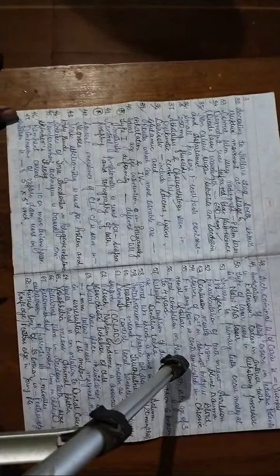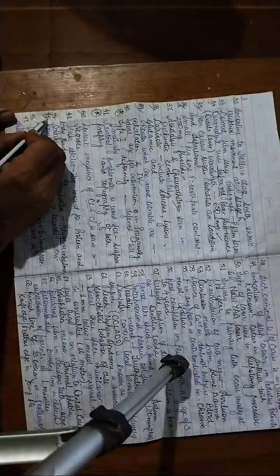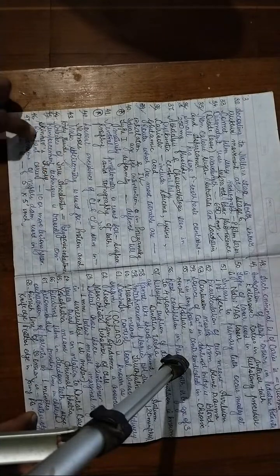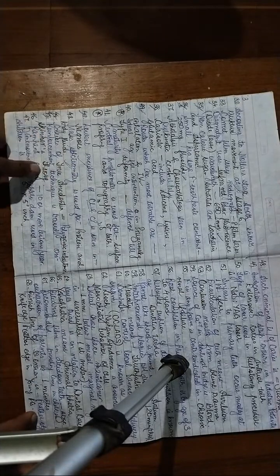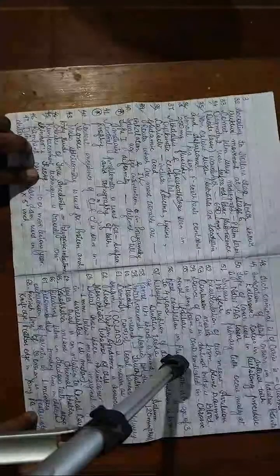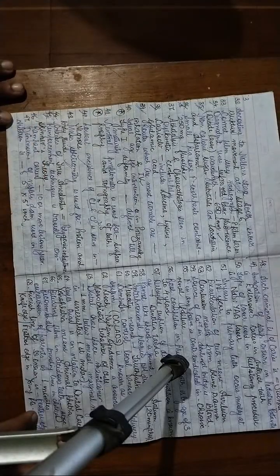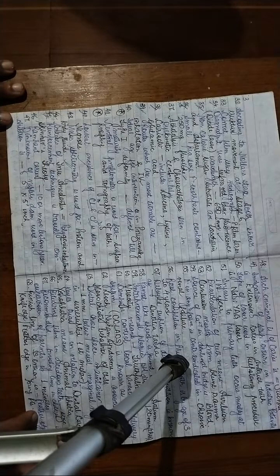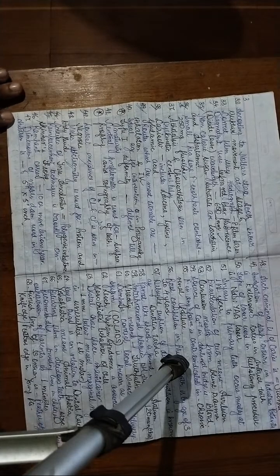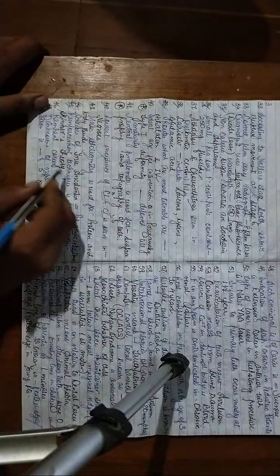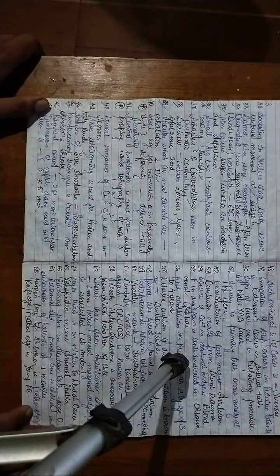Next important MCQ: in the behavior management chapter, they ask you that the reinforcement technique is based on Skinner's operant conditioning theory. That is positive reinforcement, negative reinforcement, omission and punishment. So this reinforcement technique is based on Skinner's operant conditioning theory.